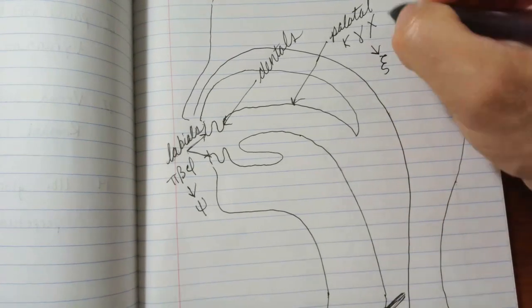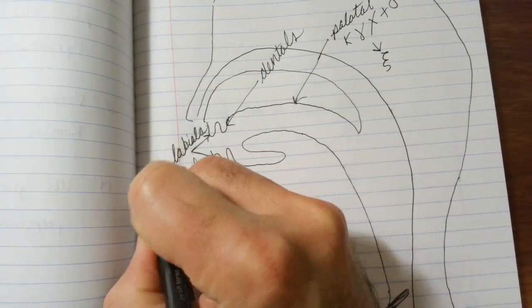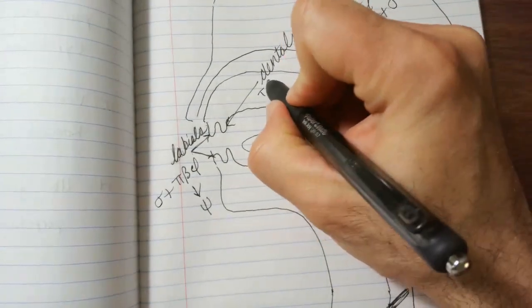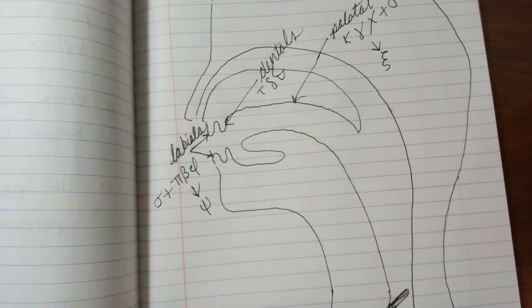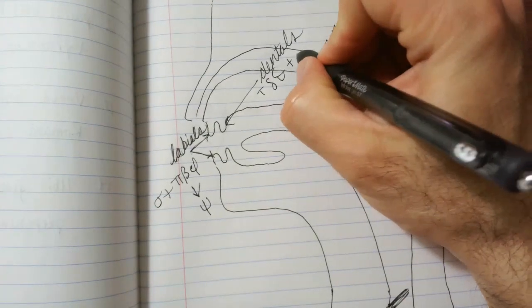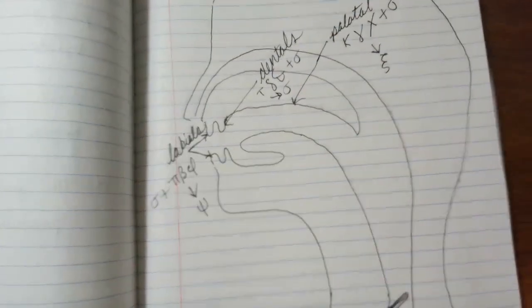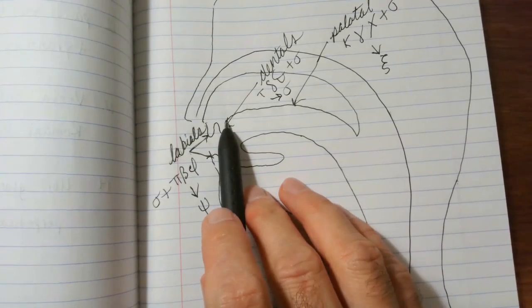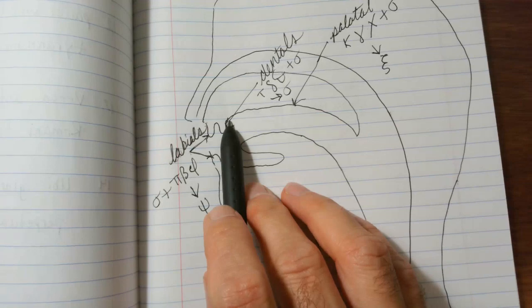All right, so let's clarify that. So plus sigma, and then we'll say plus sigma there, okay? So your dentals are going to be tau, delta, and theta, all right? And then when you add a sigma to that, it's just going to be sigma. All right, and that's because to make a tau sound, delta sound, theta, it's all happening with the tip of the tongue behind the top teeth here, which is the same place that a sigma is made.